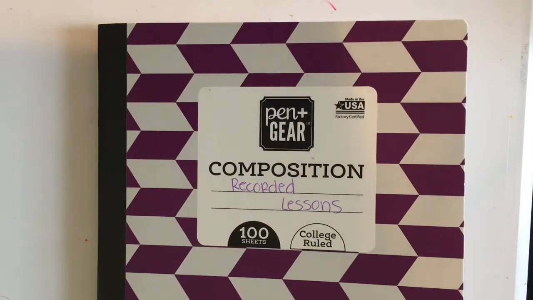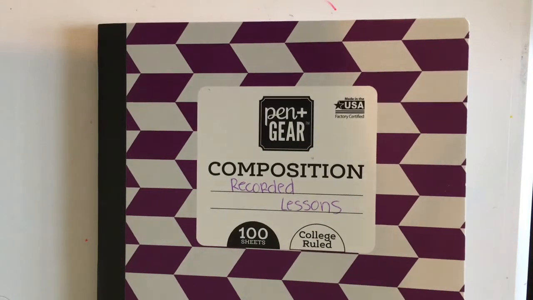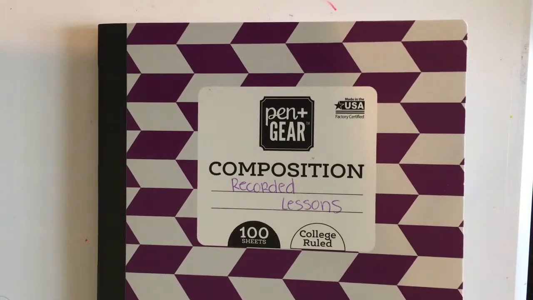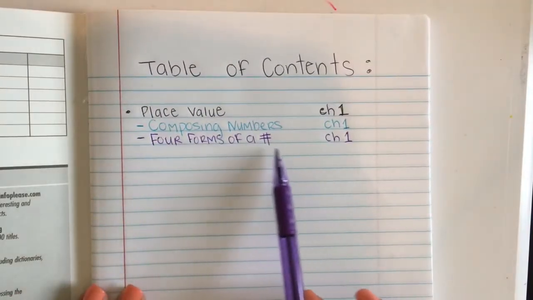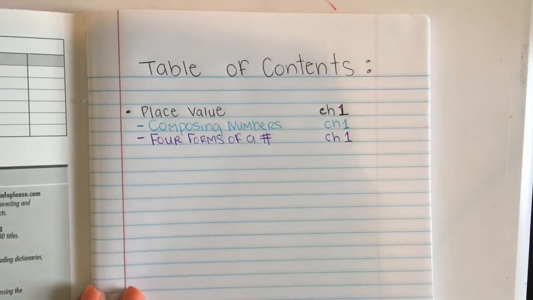So today for our lesson, we are going to be composing our number in 4 different ways, which is the 4 forms of a number. I have already put the little title right here. If you need to, just press pause, copy it into your notebook, and then go ahead and hit play.